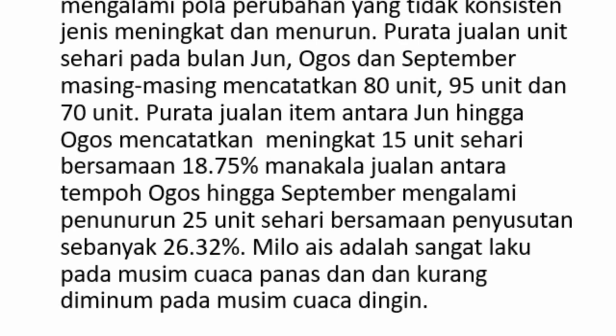Purata jualan item antara Jun sehingga Ogos mencatatkan peningkatan 15 unit sehari bersamaan 18.75%, manakala jualan antara tempoh Ogos hingga September mengalami penurunan 25 unit sehari bersamaan penyusutan sebanyak 26.32%. Milo ais adalah sangat laku pada musim cuaca panas dan kurang diminum pada musim cuaca dingin.